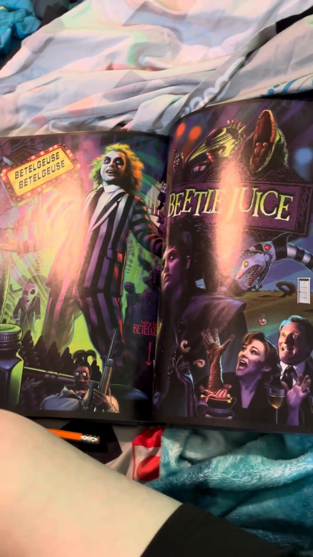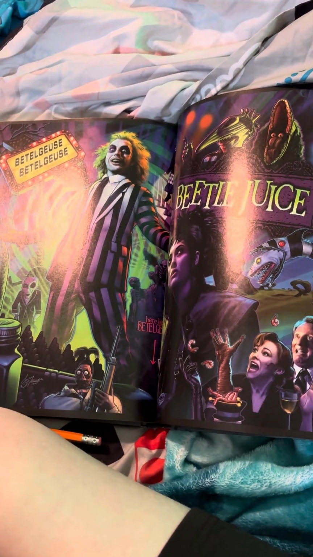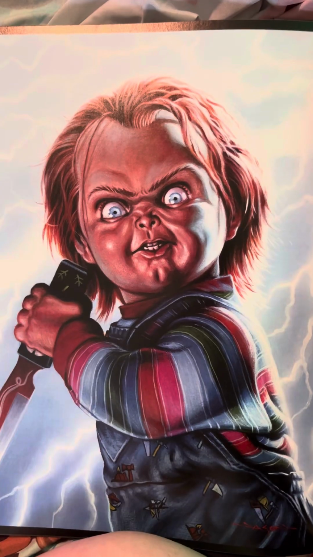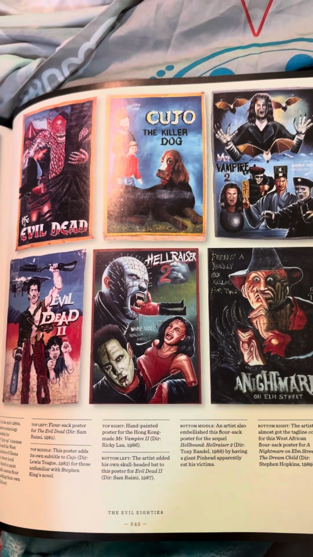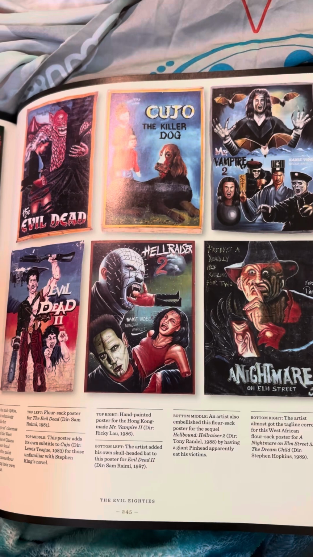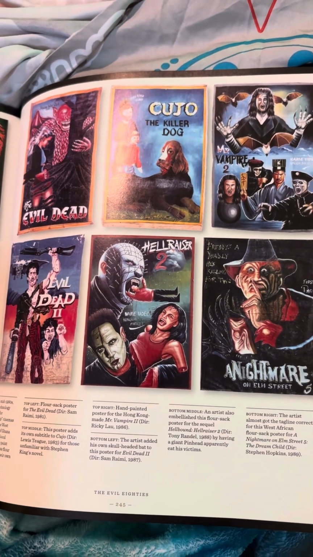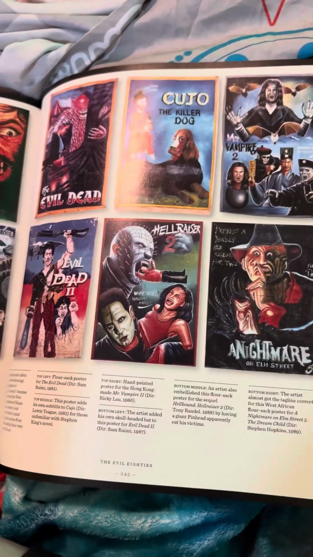One of my other favorite pieces of art in this book is the Beetlejuice one, which of course came out in 1988, the same year as my boy Chucky. There's a bunch of other interesting art from movies such as Cujo, the Killer Dog, Evil Dead 2, Hellraiser 2, and A Nightmare on Elm Street.